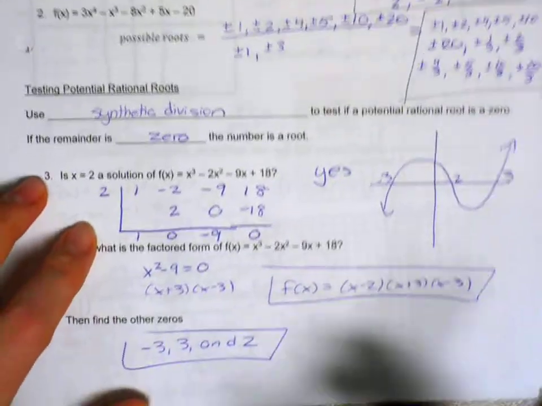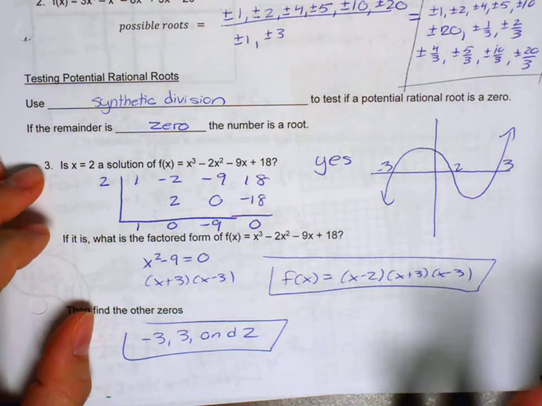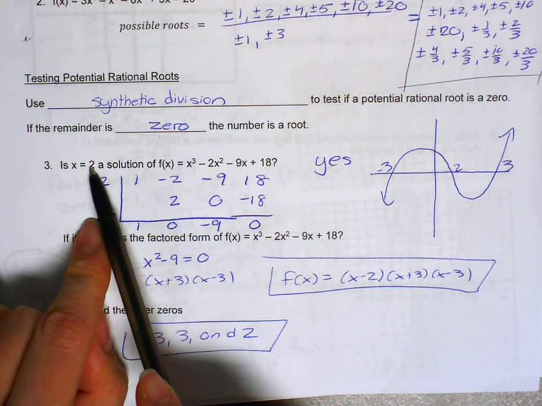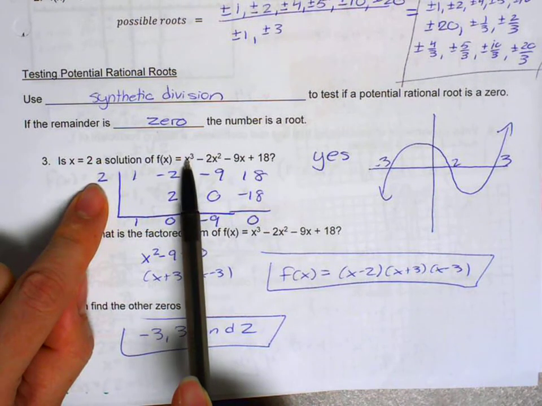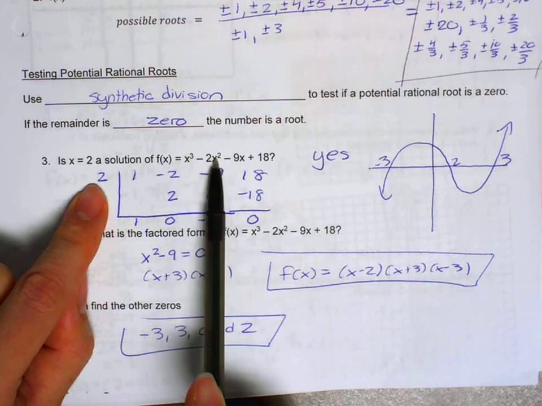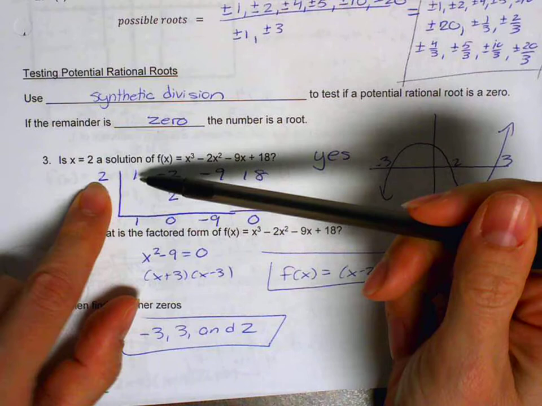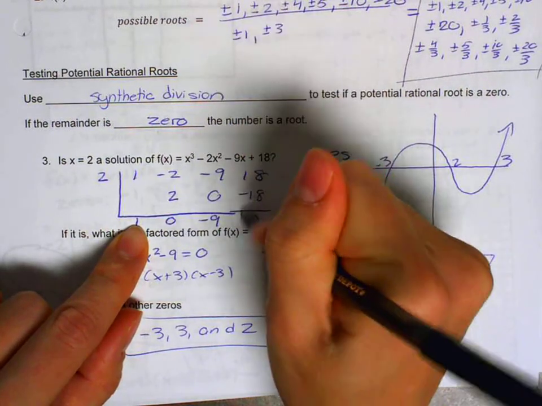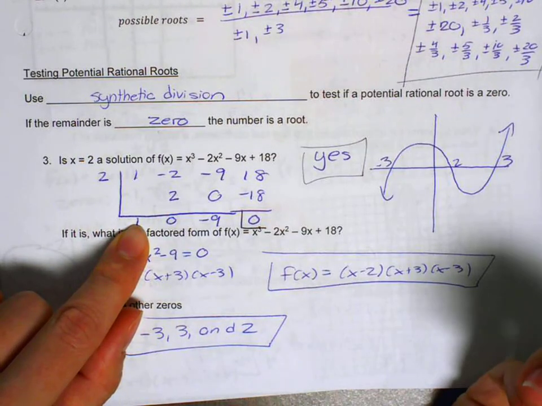Now, if I want to test my possibilities and see are they actual zeros, I use synthetic division and I look to see is the remainder a 0. So if I want to know is x equals 2 a solution, I'm going to divide by 2. So I check before I go through and make sure I have all of my terms. So I have x to the third, x squared, x, and my constant, so I don't need to add a 0 in. And then drop the first, and I do my synthetic division. And I see that my remainder is 0. So yes, this one is a solution because my remainder is 0.